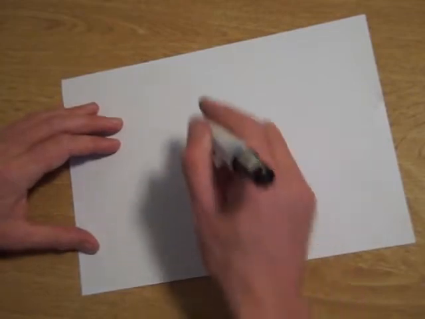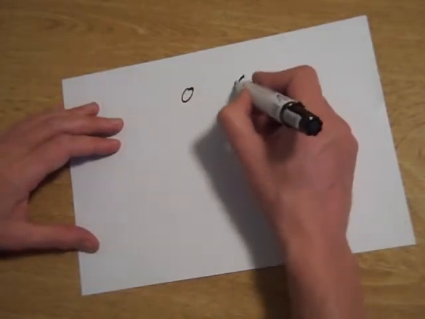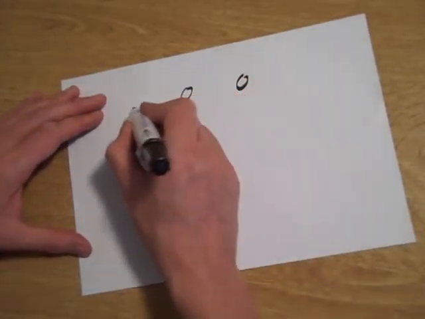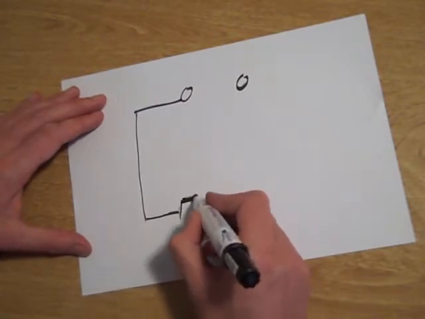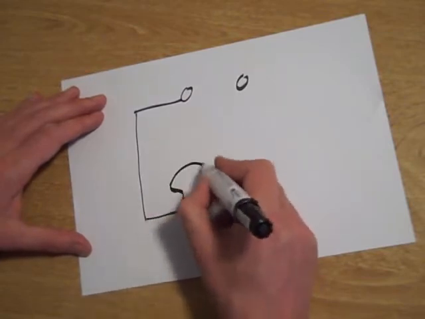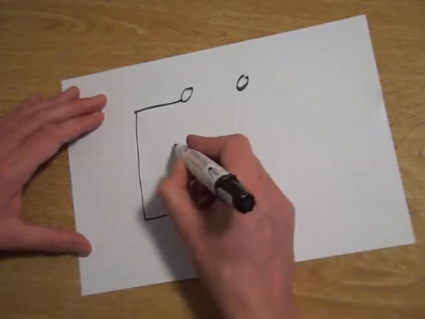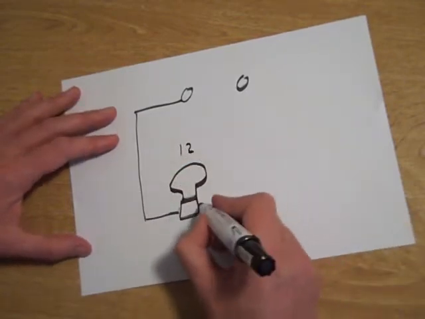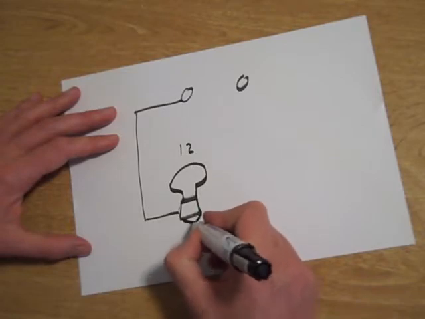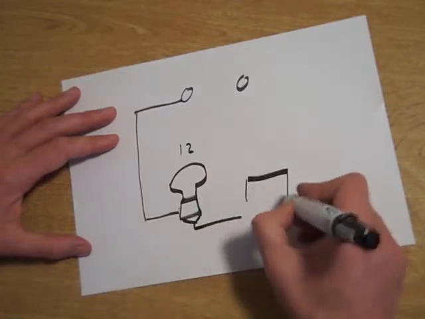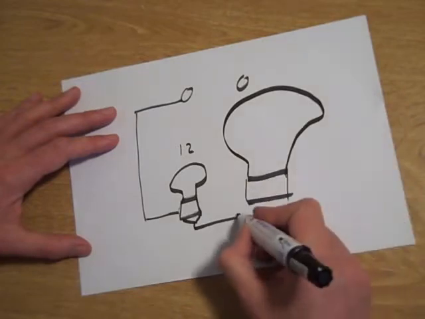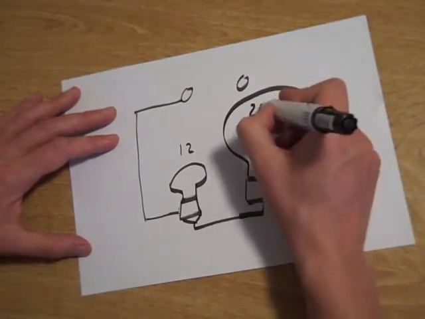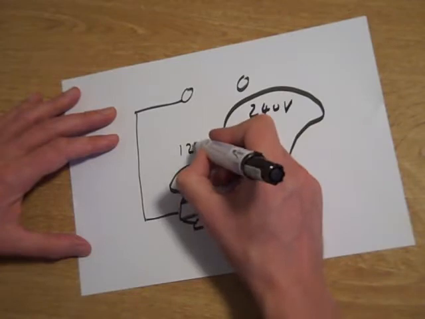A more complicated question is, what do we mean by voltage? And in my mind, the way I always think about this is we imagine a little bulb, maybe from a car, a 12-volt bulb, and that's going to be wired in next to a much larger bulb, an old-fashioned filament light bulb that's rated at say 240 volts.